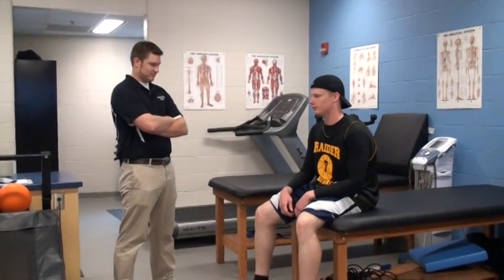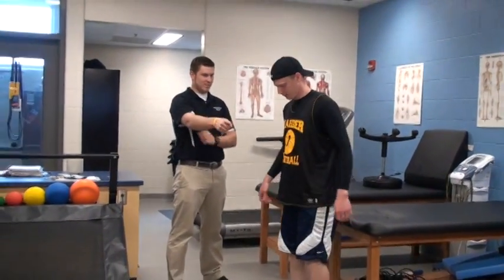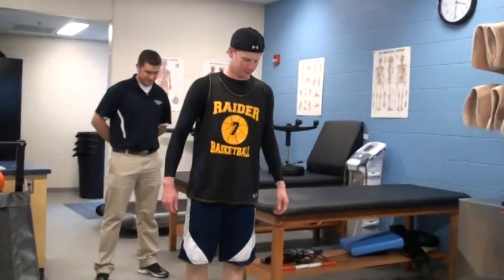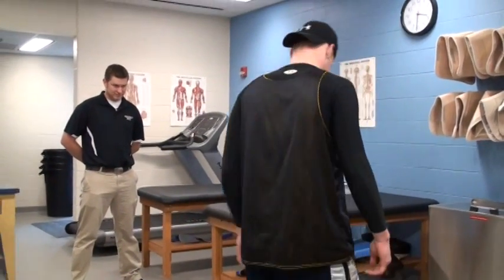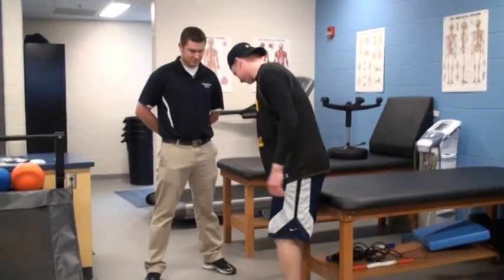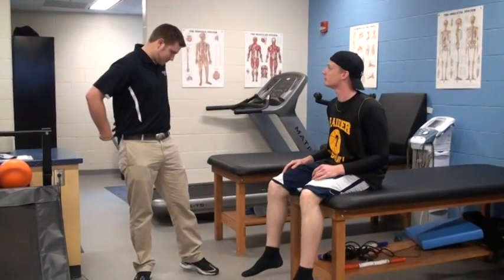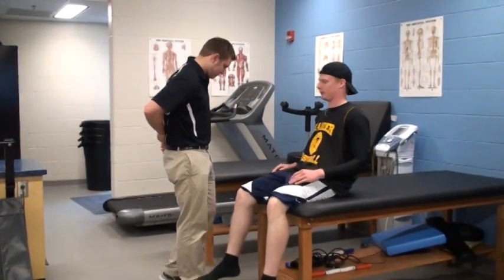For observation, the assessor will first check the patient's gait. Go ahead and stand up. Walk that way. He will next take girth measurements to check for swelling. Go ahead and lay down. Your back.